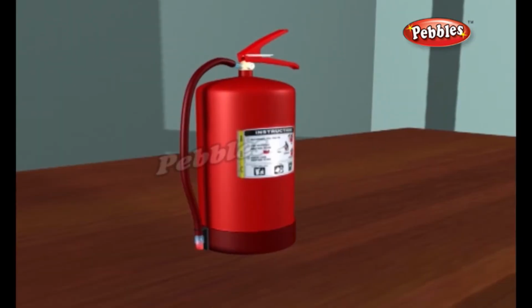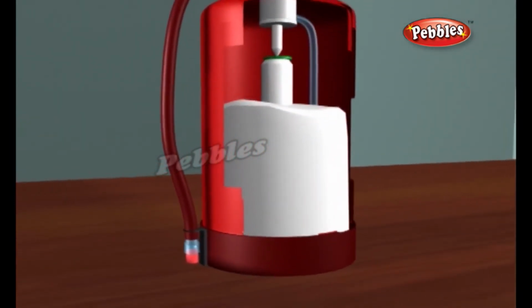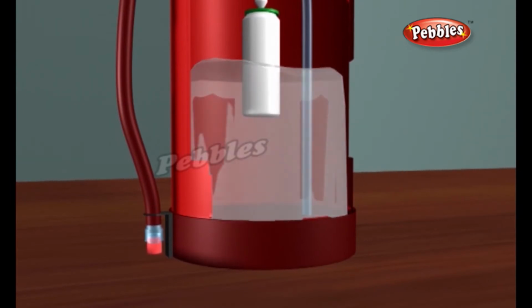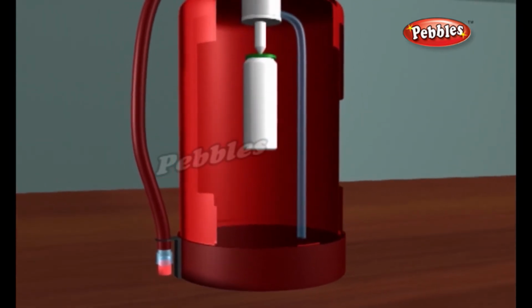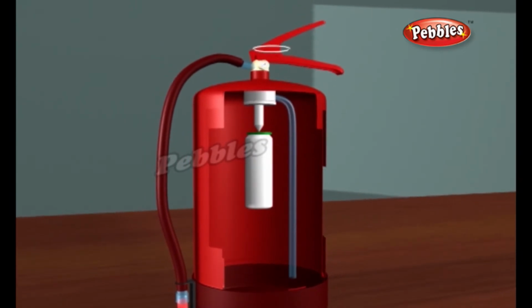Fire is the result of a chemical combustion reaction, typically a reaction between oxygen in the atmosphere and some sort of fuel. There are three essential elements involved in producing fire: heat, oxygen, and fuel. To put a fire out, you need to effectively remove one of these elements. Fire extinguishers are designed to remove at least one of these elements so that a fire will die out.